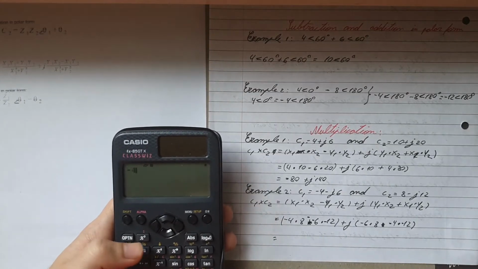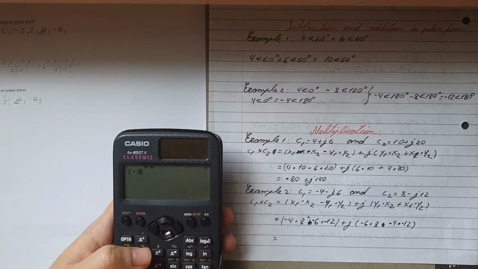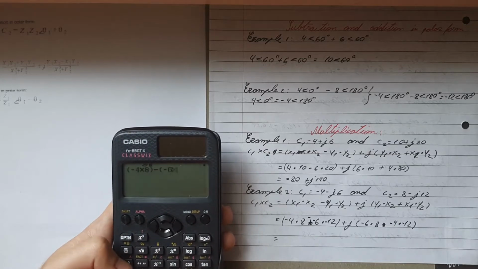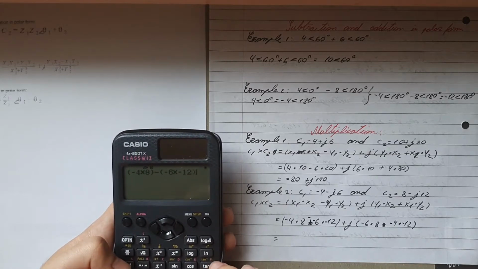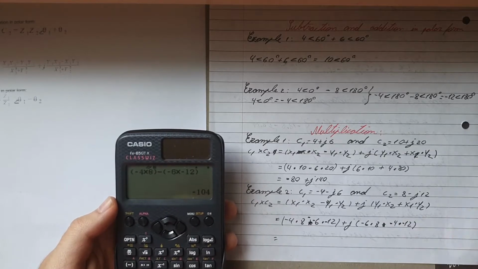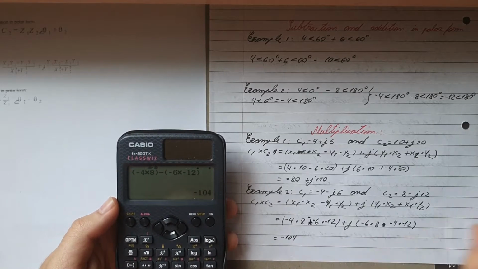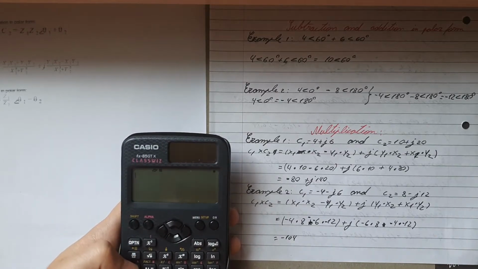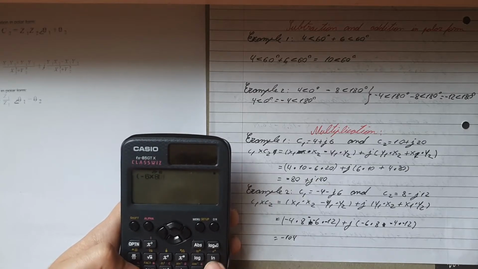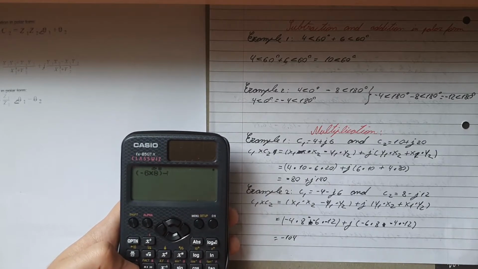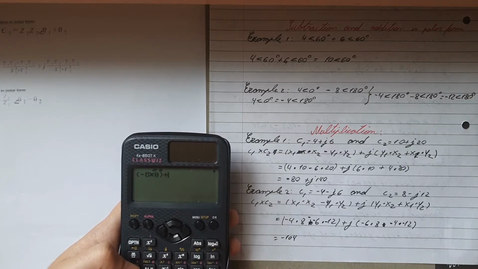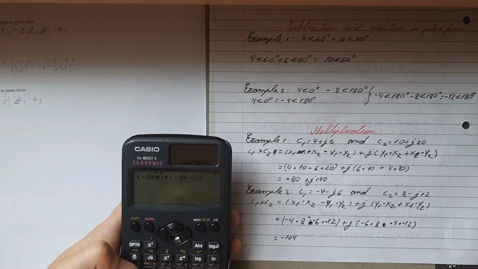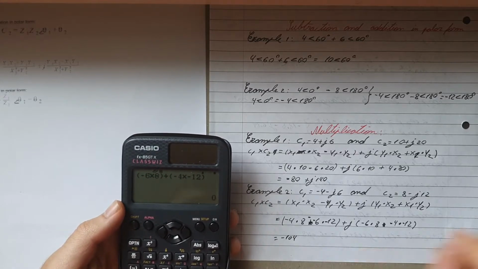So let's put a double bracket: minus 4 times 8 minus, open another bracket, minus 6 times minus 12, close this bracket as well, that gives us minus 104. And now we do a bracket again, minus 6 times 8, close the bracket, minus, no, this is a plus, and then another bracket, minus 4 times minus 12, and that will give us 0.